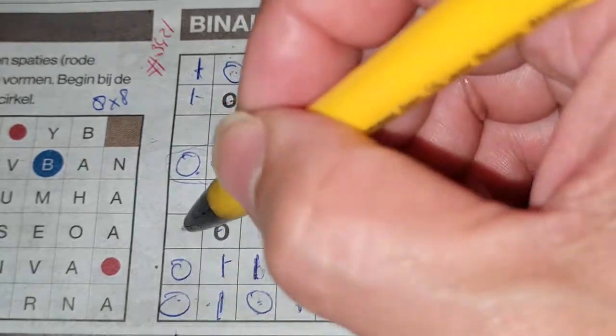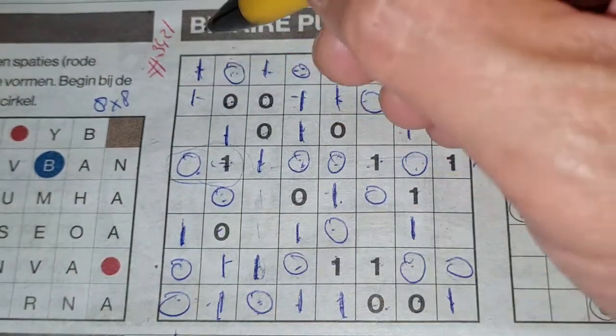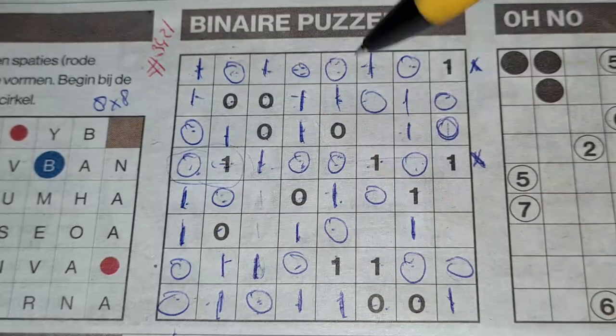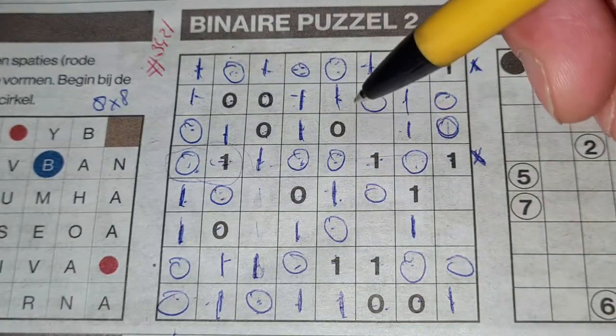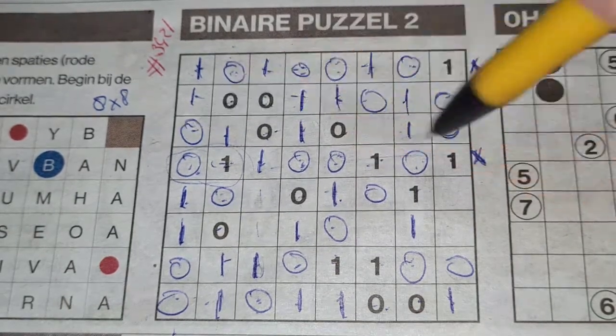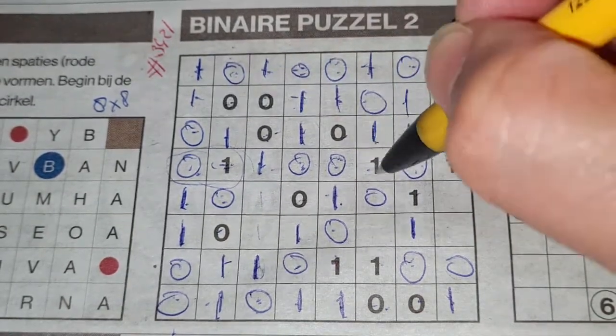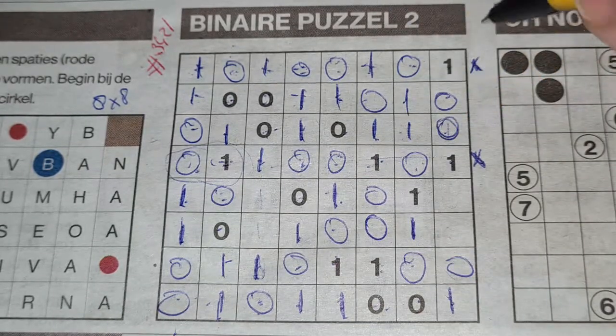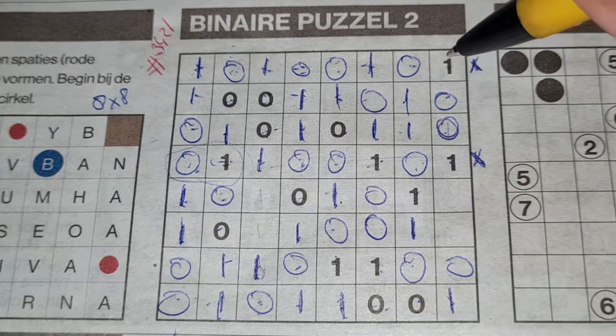Double zero, here 1, there 1. Double 1, here no, there no. Double zero, here 1, there 1. 1, 2, 3, 4, 4 zeros, so the rest are ones. 1, 2, 3, 4 ones, so the rest are zeros. Compare again.